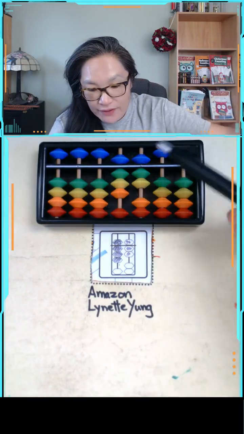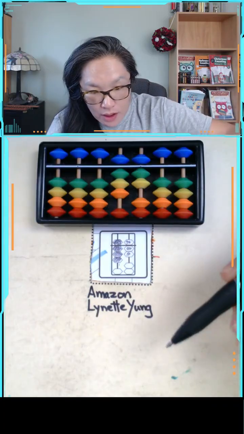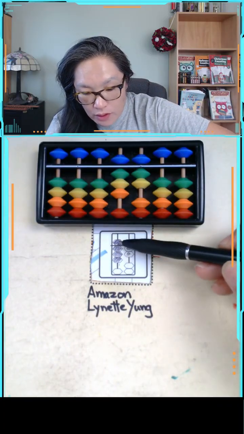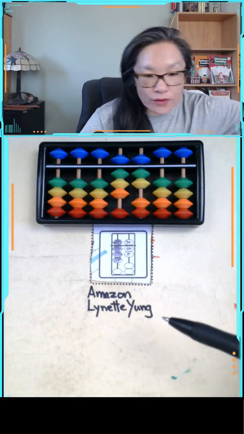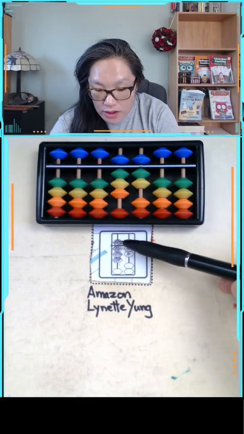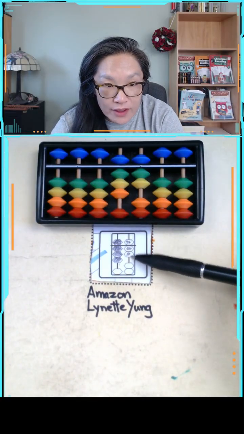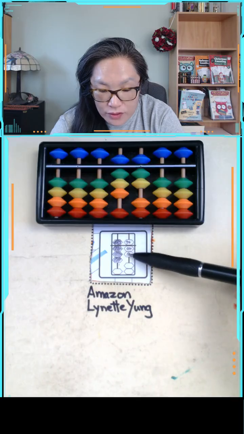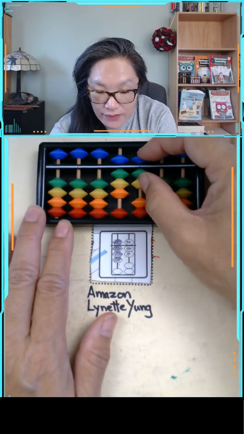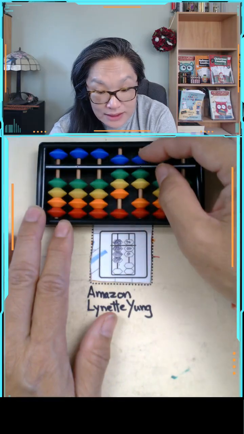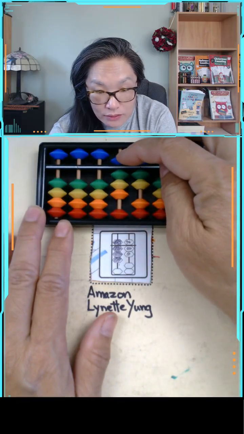All the bottom beads have a value of 1, and all the top beads have a value of 5. So when we're looking, yes, it is 83. So the top bead is a value of 5, the bottom bead is a value of 1. So we have 5, and then 2 is 7. Then 5, 3 is 8. So we're looking at 7, and then we look at 8. Actually, it's 8. So you got the 8, right?